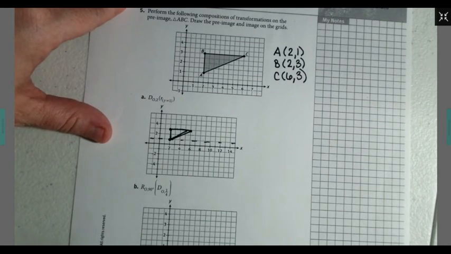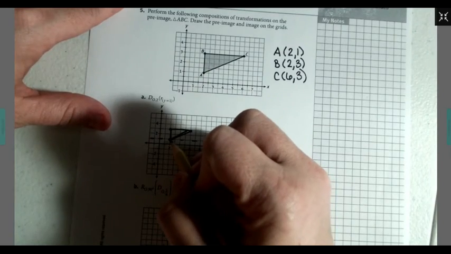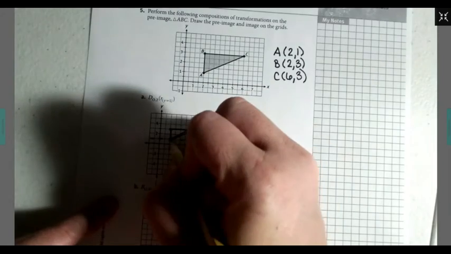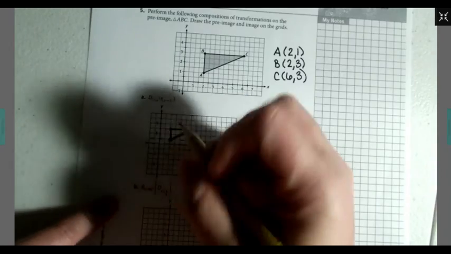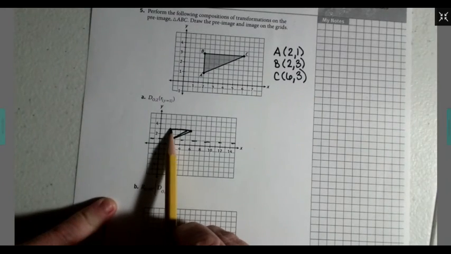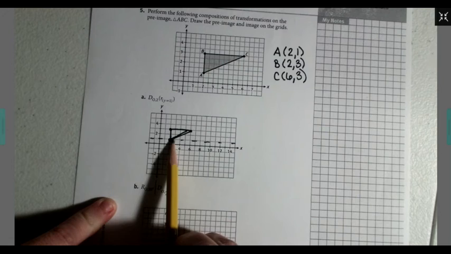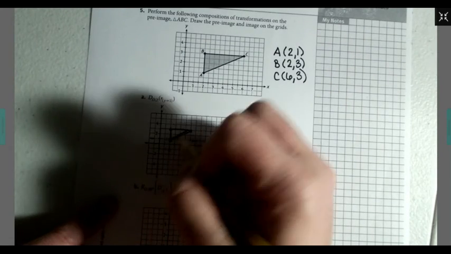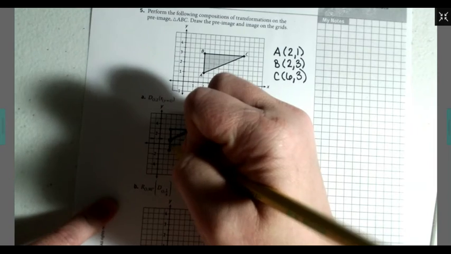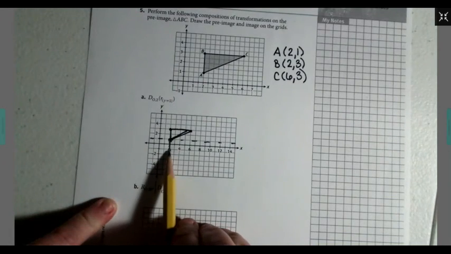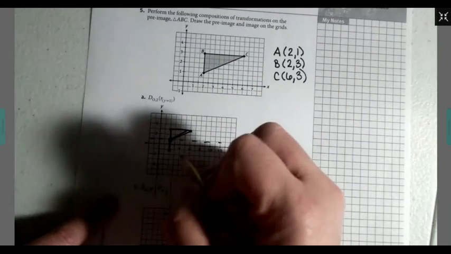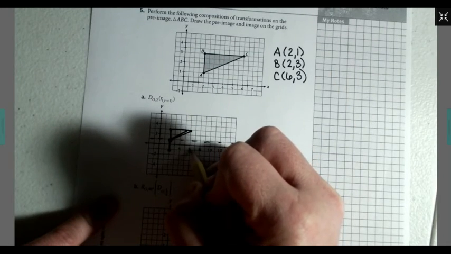I'm going to use a pencil here because this is not my final. This point obviously is going to stay in its same location. Now, this point was 2 units up from that, so now it's going to be 2 units down from that point. From here, this one is going to be 4 units over, so 2, 4.